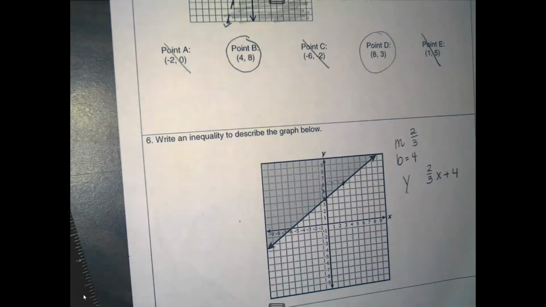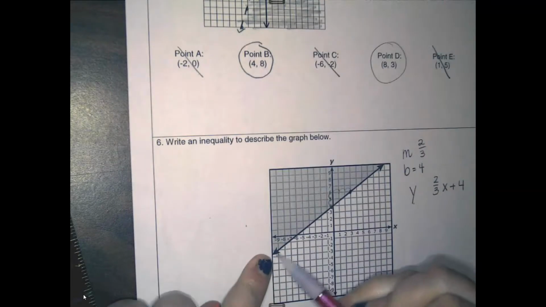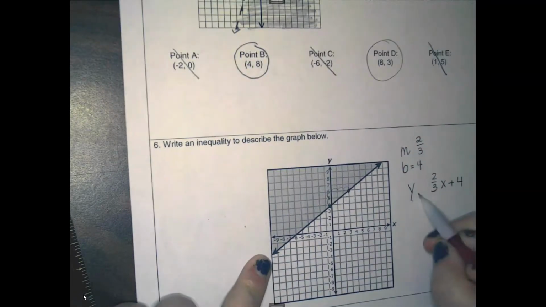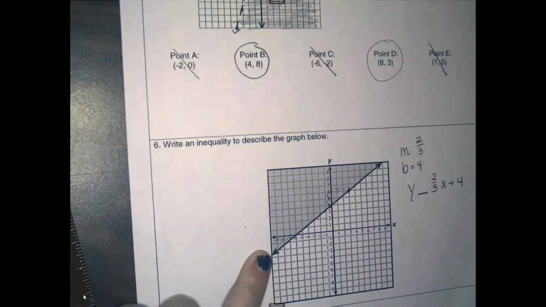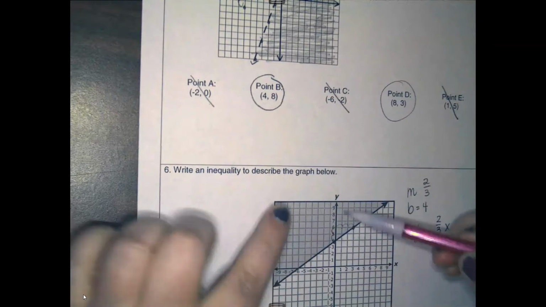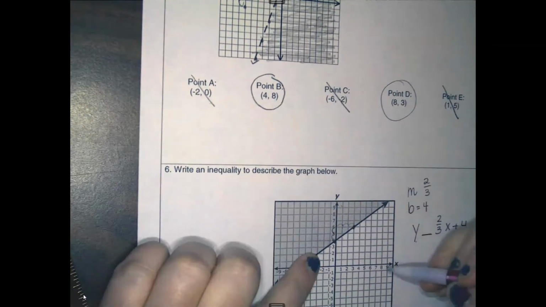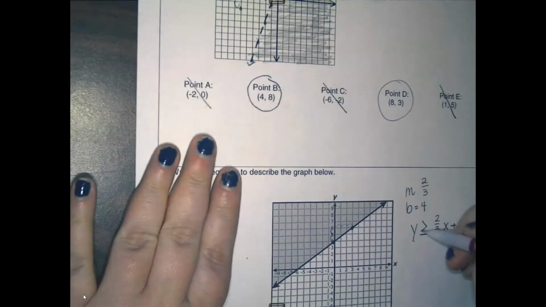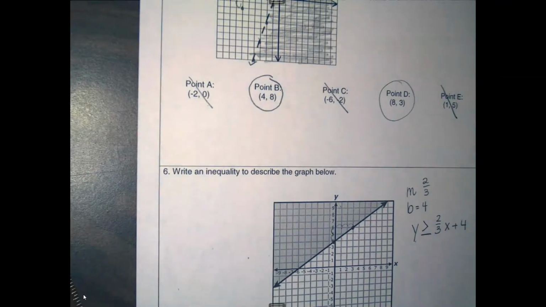So now I need to look and say, okay, this is a solid line. That's good, so I know there's going to be an equal sign with it. Okay? And I am above. So my y is going to be greater than or equal to. And that's my equation.